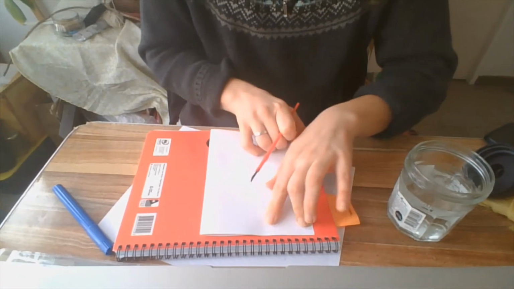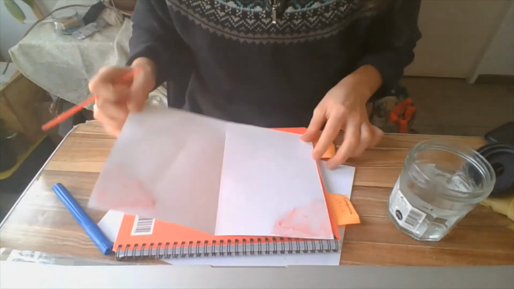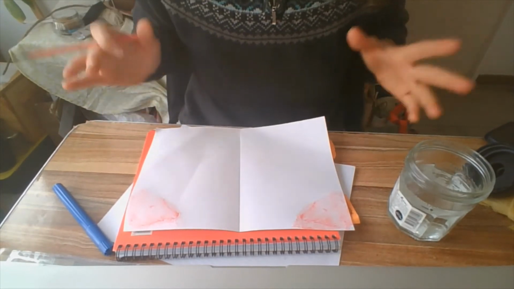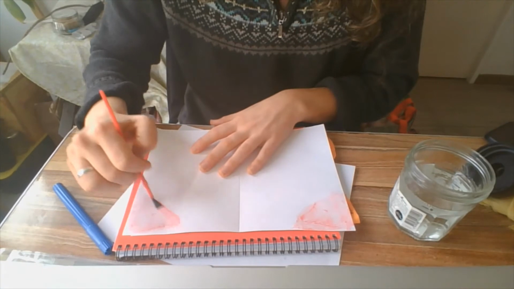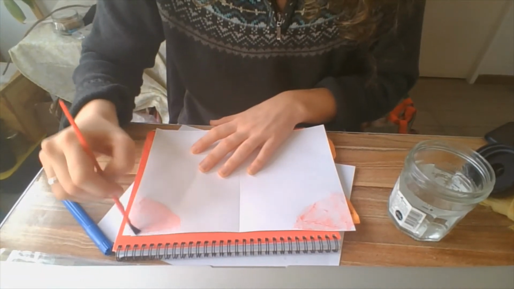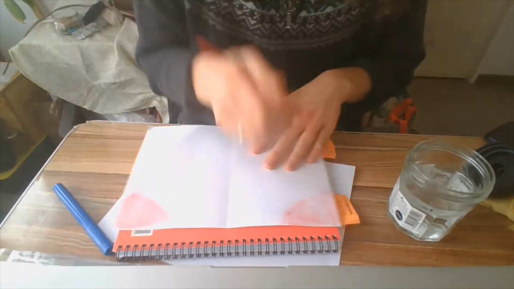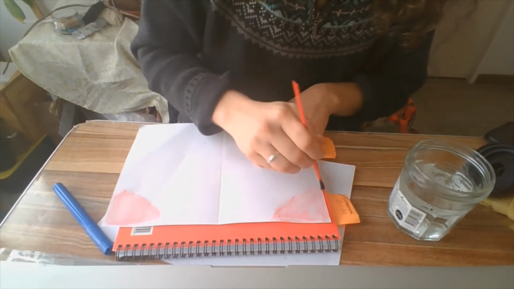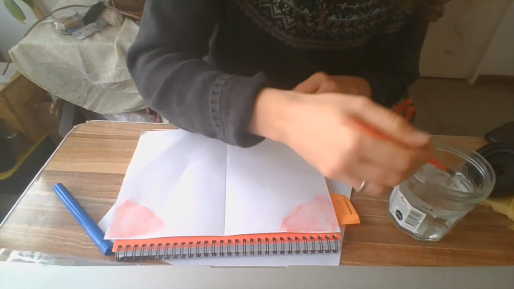Ready? Blend it in. I'm gonna work my magic. Ta-da! So now we have our line of symmetry in the middle, and we have our two sides. And if you want, you can paint it a little better, but the important thing is that both sides are the same. Right? So I'm gonna keep going.